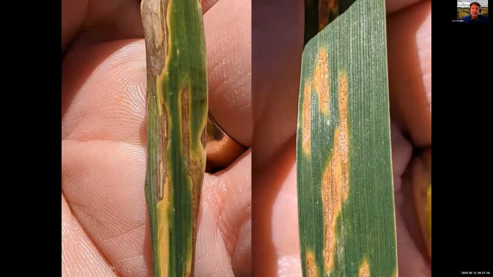And I may not be accurate, but I think the one on the left is probably Stagonospora and the one on the right is probably Septoria. From a management perspective, they're basically the same, so you don't really have to worry about identifying these in the field. You can sort of lump both of them. But you can tell that these seem to have a little bit more defined lesions. You can see the lesion.